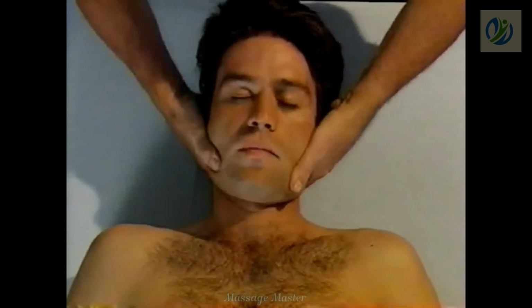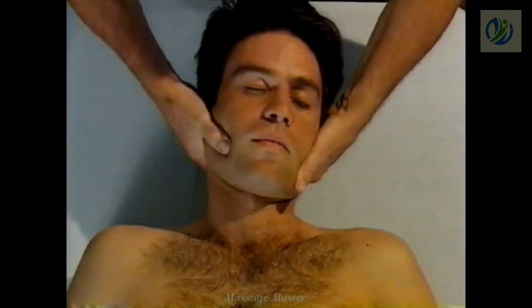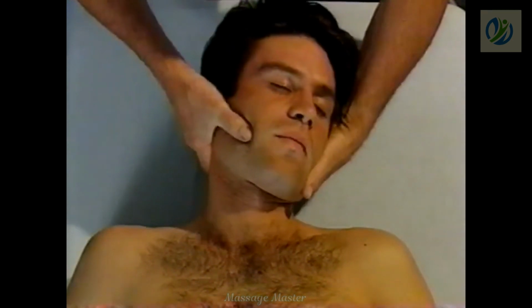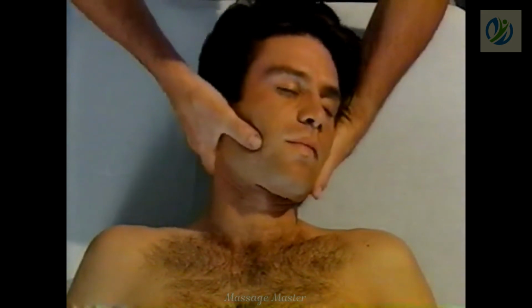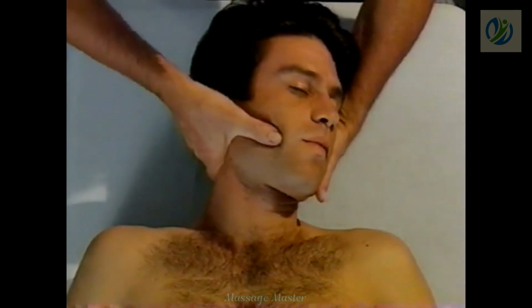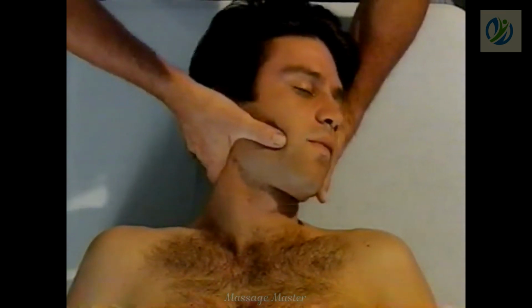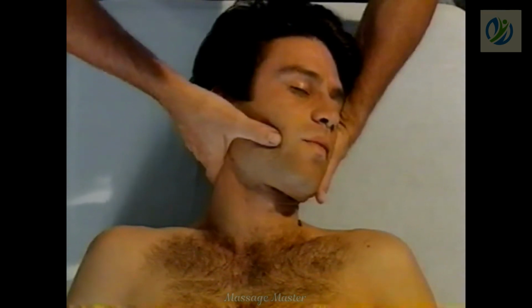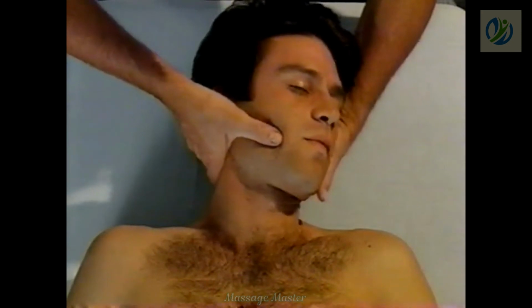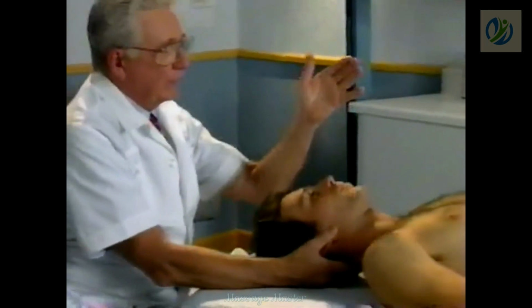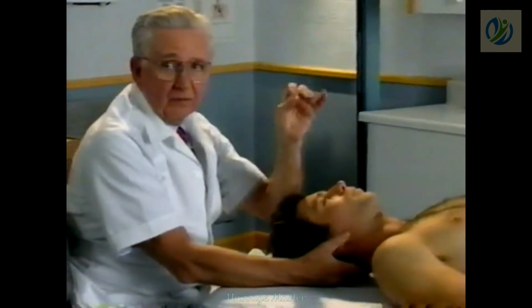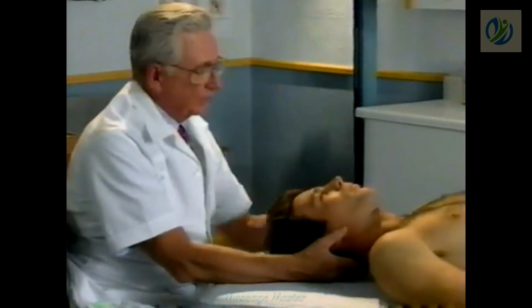We now flex, side bend and rotate left. Notice how the top of his head is going to the left, so he's side bending left and we're rotating in left. We take up all of the slack. The thrust will be rotary with my right hand in that direction, pivoting around my contact on the left C5-6 facet joint.